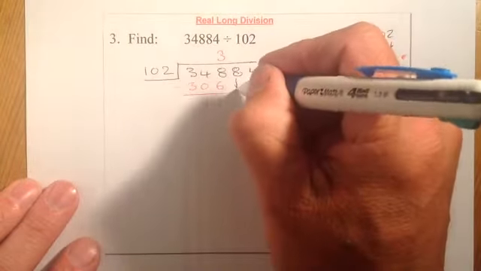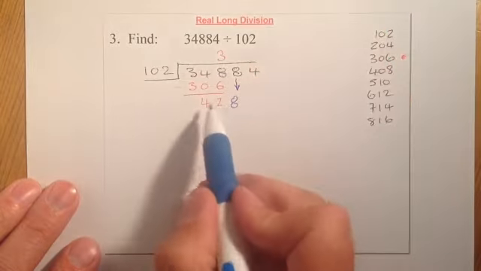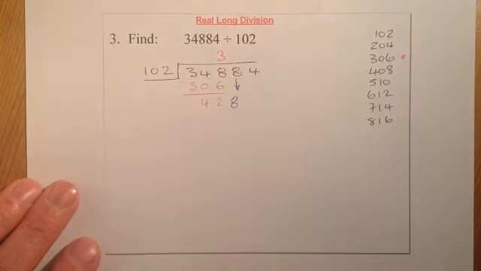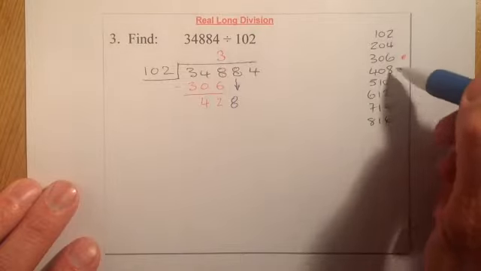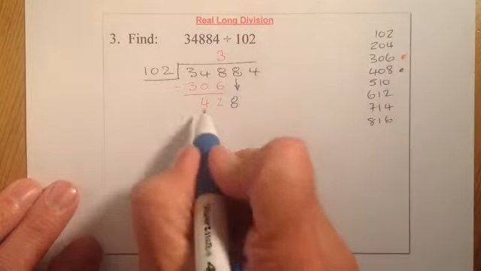I'm going to bring that 8 down the way to here. So what I've got now is 428 divided by 102. 428, well, it's going to be this one here. So it's going to be 408.